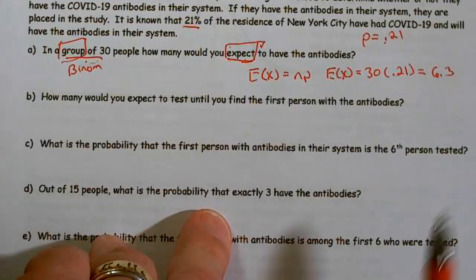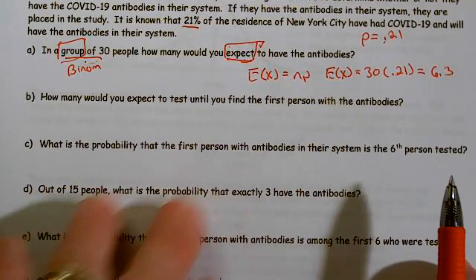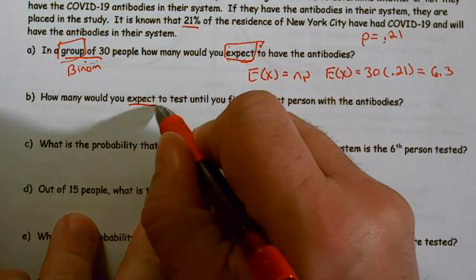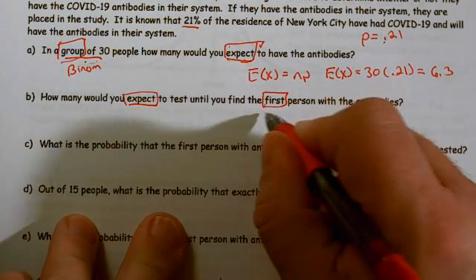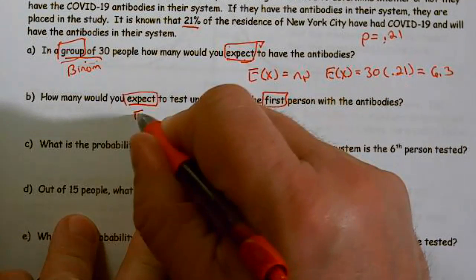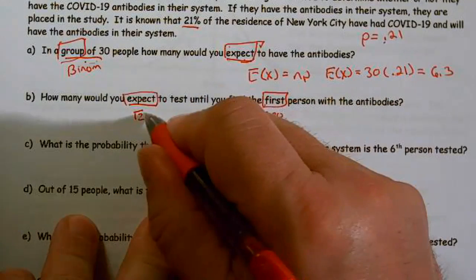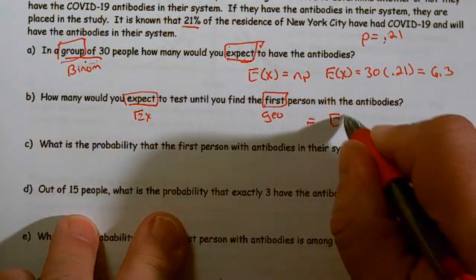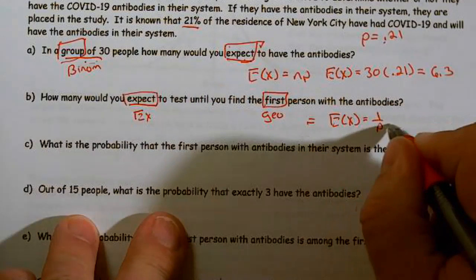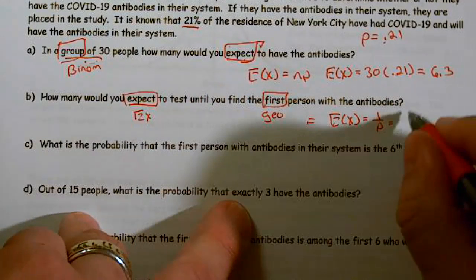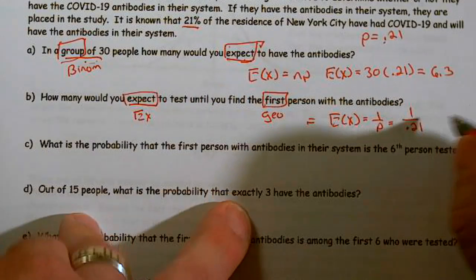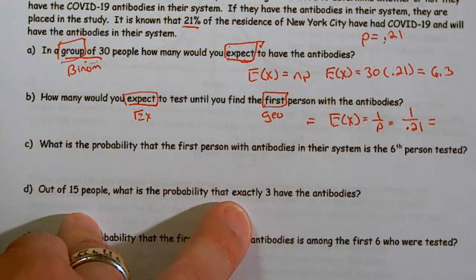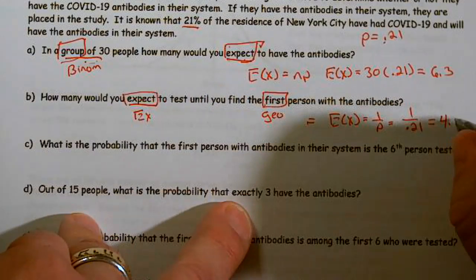How many would you expect to test until you find the first? All right, so once again, we know that we're dealing with an expected value because it says expect, but they say first. So first tells me this is a geometric. This tells me it's expected, so I need the expected value of a geometric, which is 1 over p, all right, which in this case is going to be 1 over 0.21. And by the way, I want you to keep these to 4 decimal places, and I like you to truncate. So this is going to be 4.7619.